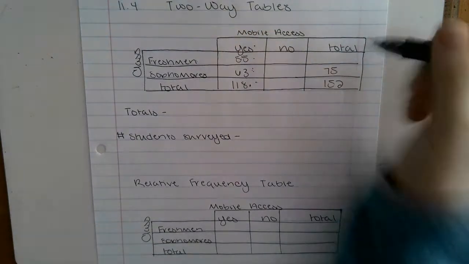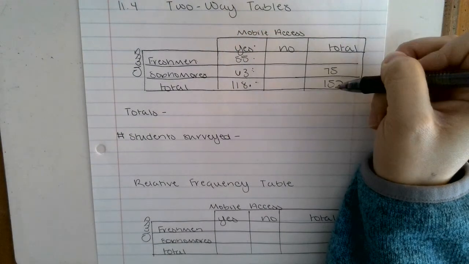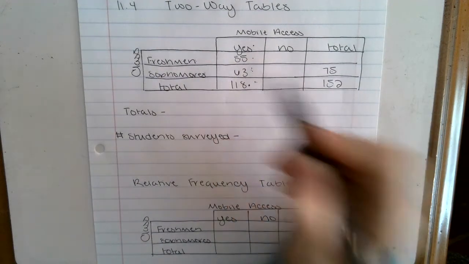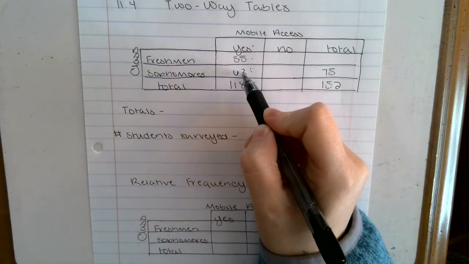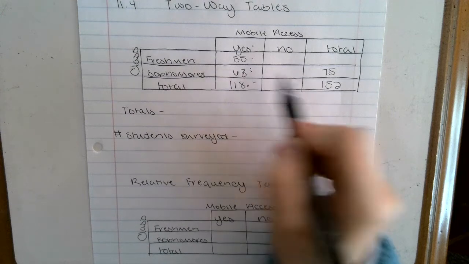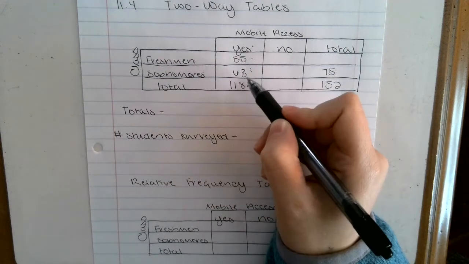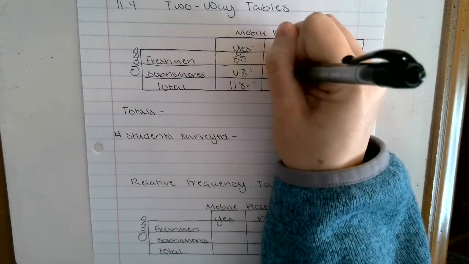Okay, from there we have totals over here. There should be a total of 75 sophomores. We already know that there are 63 sophomores that do have mobile access. We need to figure out how many don't. So I would just take my 75, subtract off 63. From there we would get 12.